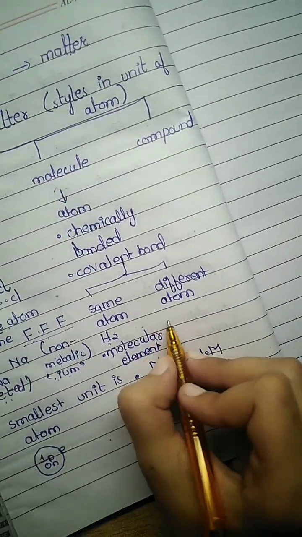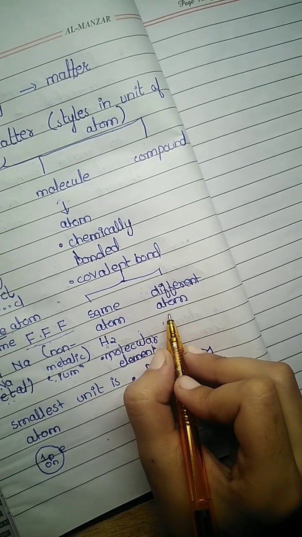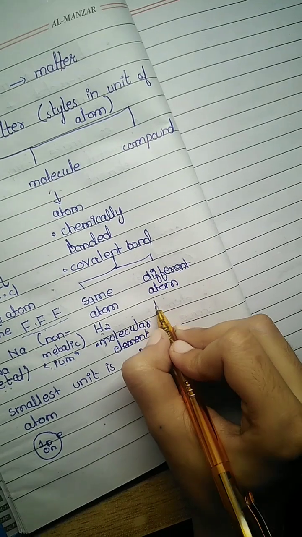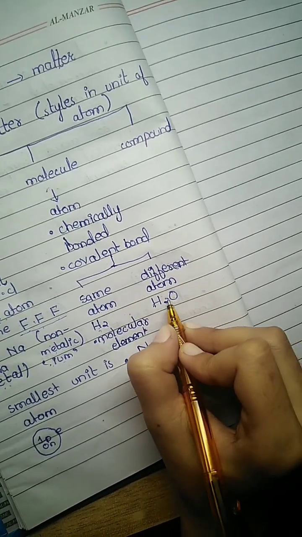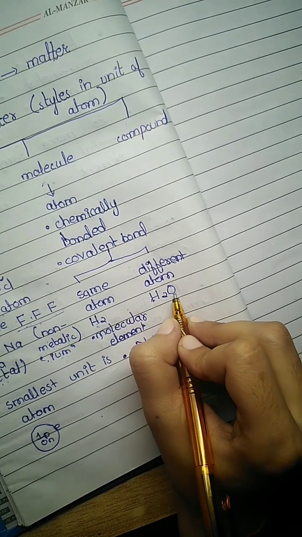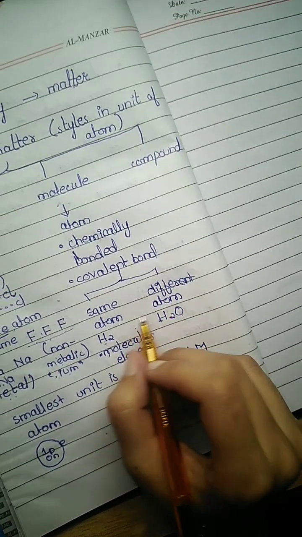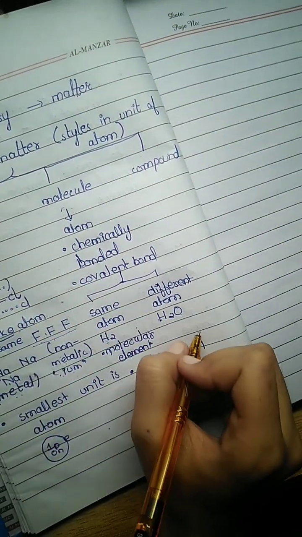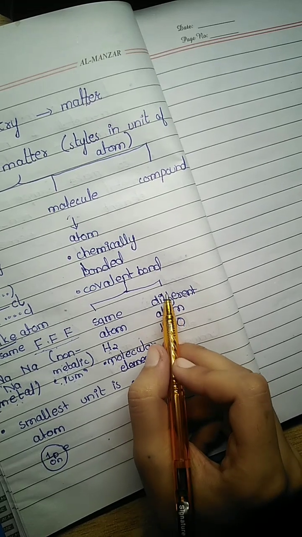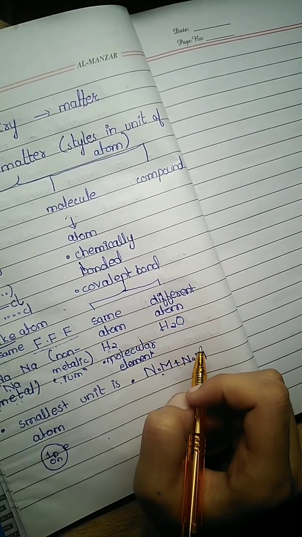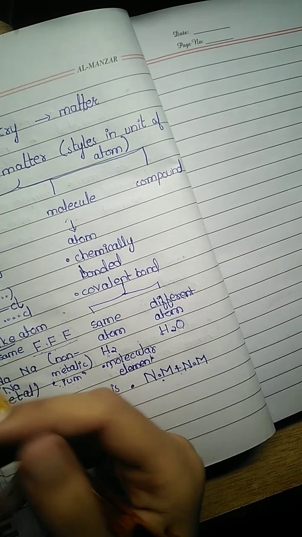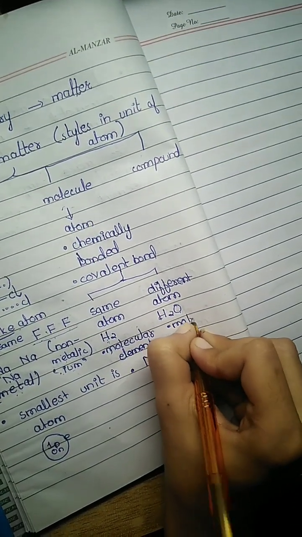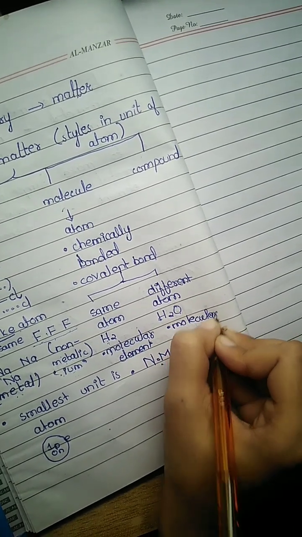So the second type is a common type, basically. In this type, we can say H2O. Now hydrogen is non-metallic, oxygen is non-metallic, but these both atoms are chemically bonded to make a molecule. So these different types of atoms are chemically bonded to make a molecule. So it's called a molecular compound.